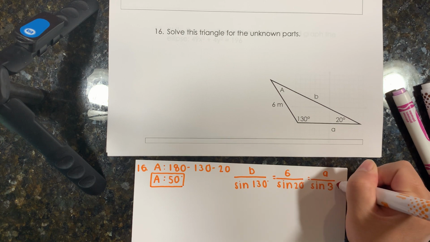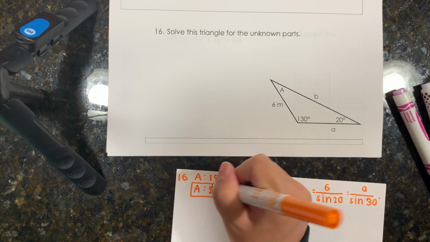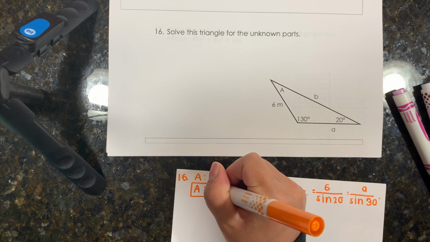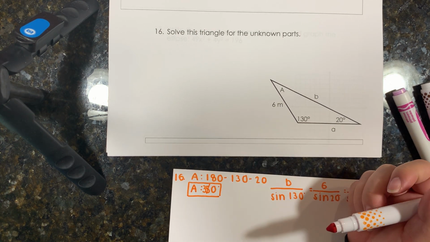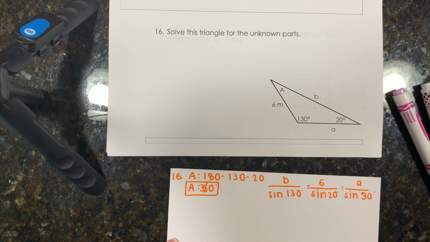No, that should be 30. My bad, I don't know what I was thinking. A should be equal to 30, because 180 minus 150 is 30, not 50.